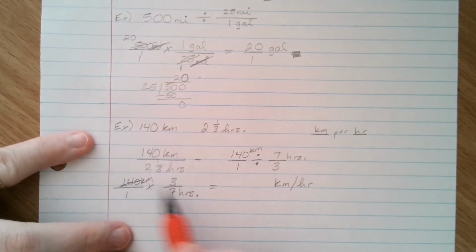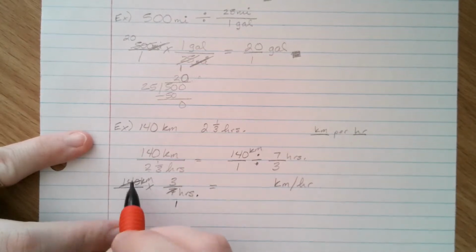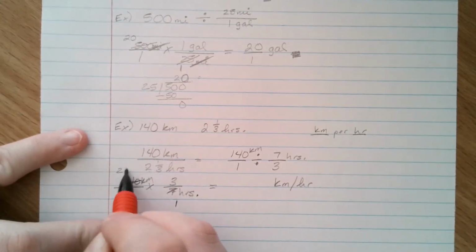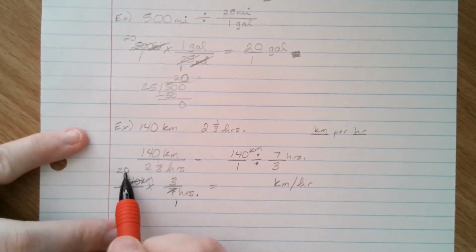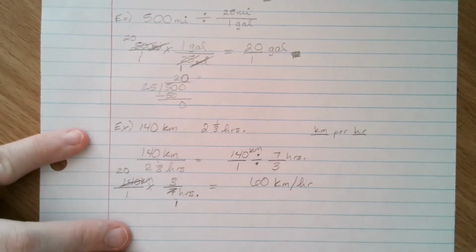Then we reduce. 140 and 7 both have a 7 in common. So 7 fits into 7 once, 7 fits into 140 20 times. So 20 times 3 is 60. 1 times 1 is 1.